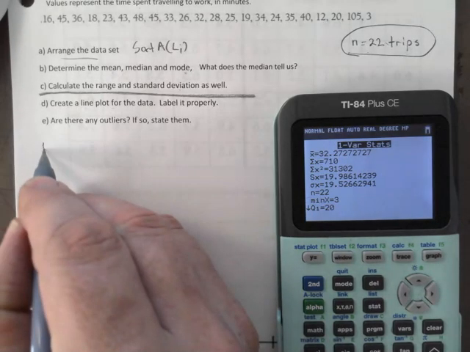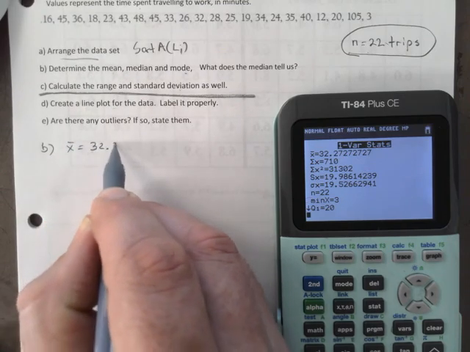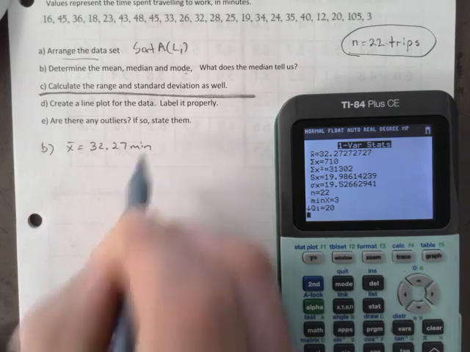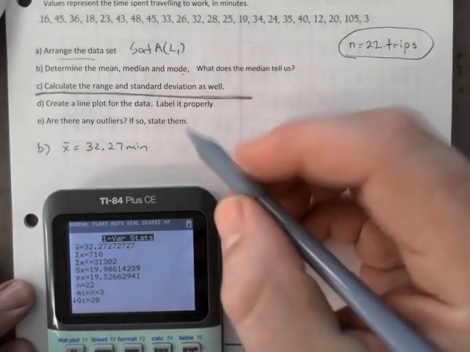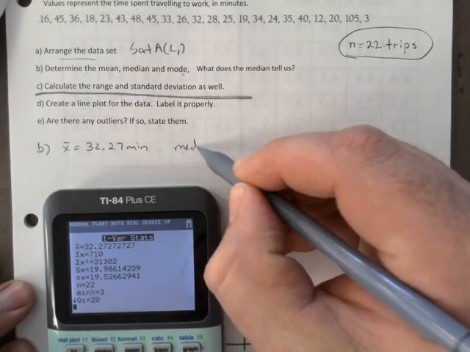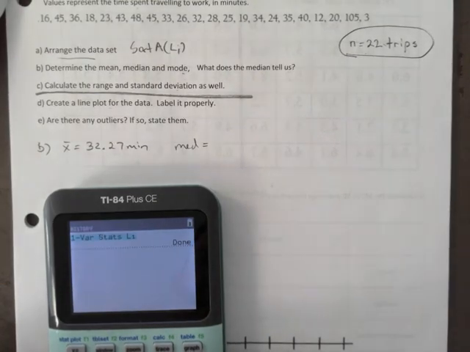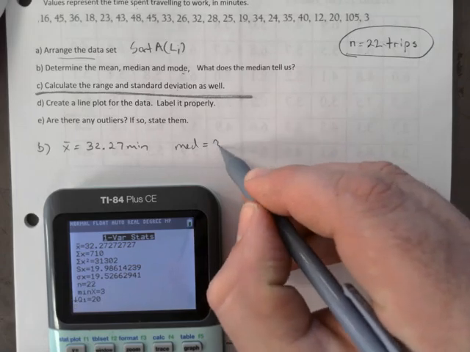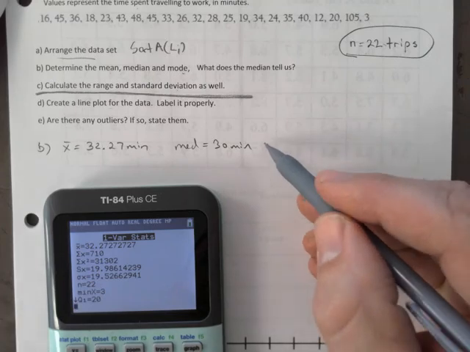And so for B, I'll just answer here, the mean is 32.27 minutes. So that's the average traveling time. And then the median is given, it's 30 minutes. And I'll right away explain what it means.